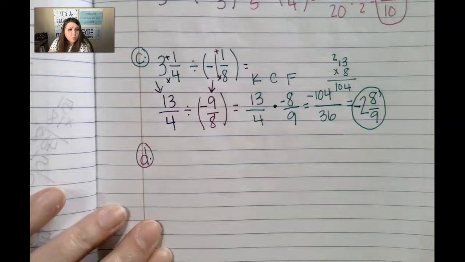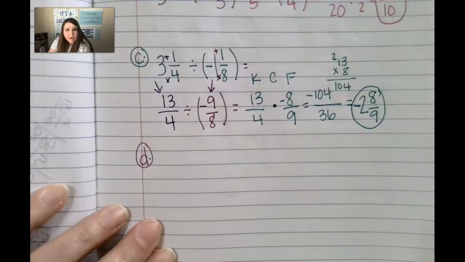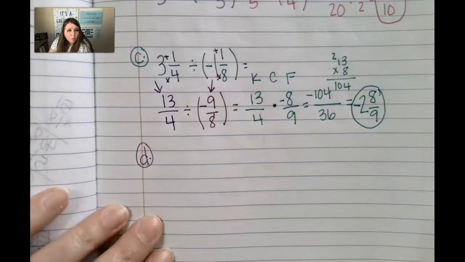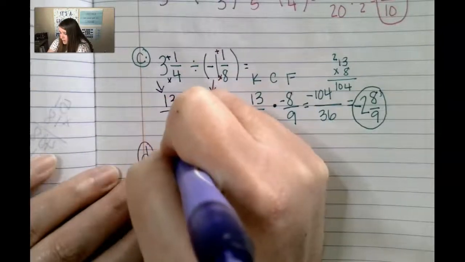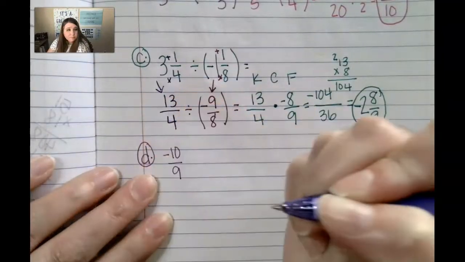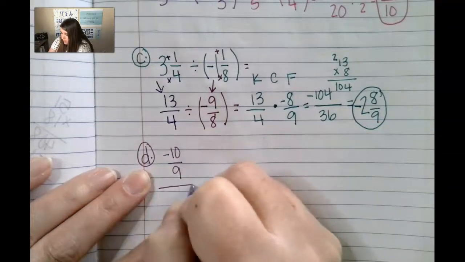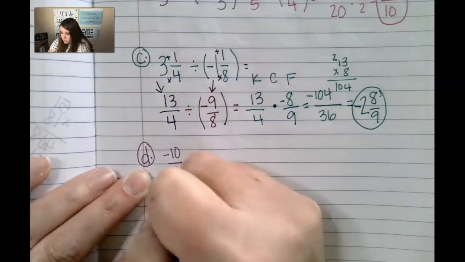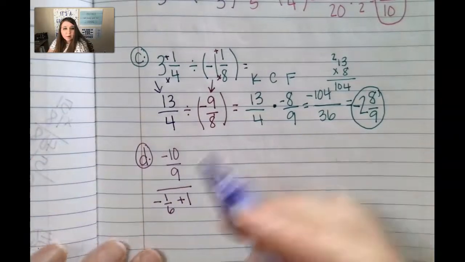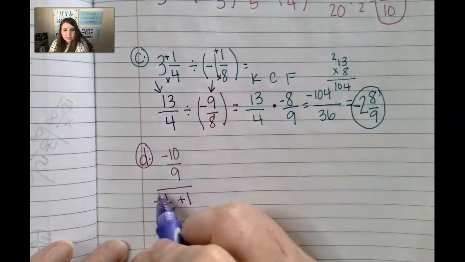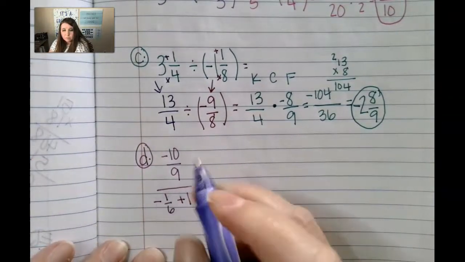Okay, this one is what they call a complex fraction. So we're gonna try this problem here. Okay, so we have -10/9 divided by -1/6 plus 1. So in this problem, you see that the division sign happens to be written like this.